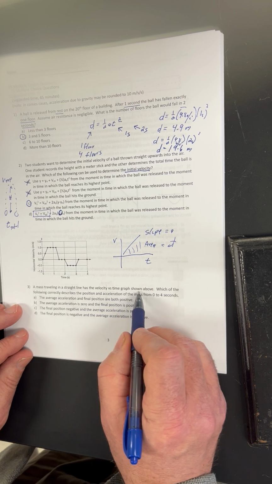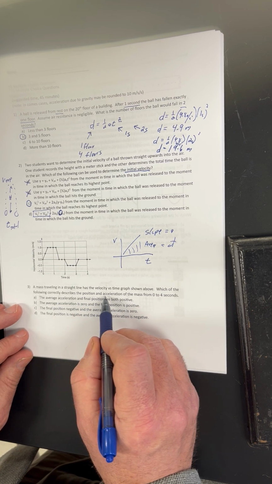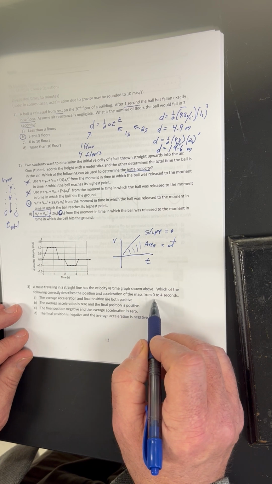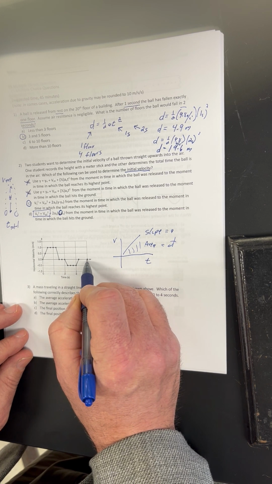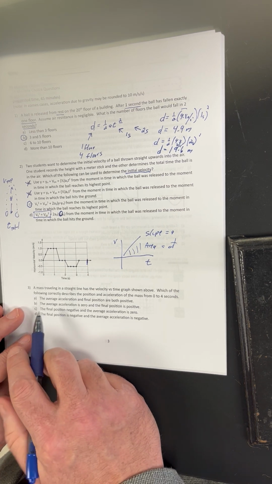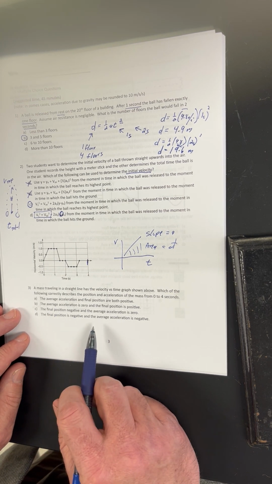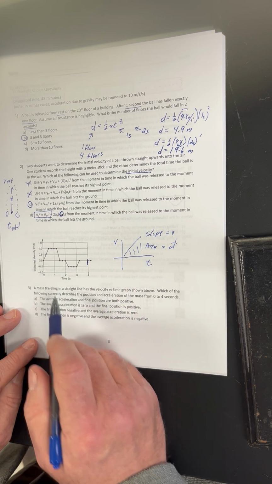A mass traveling in a straight line has the velocity versus time graph shown above. Which of the following correctly describes the position and acceleration of the mass from 0 to 4 seconds? So 4 seconds is way out here. And our choices are regarding the average acceleration and the final position. So let's do final position first.